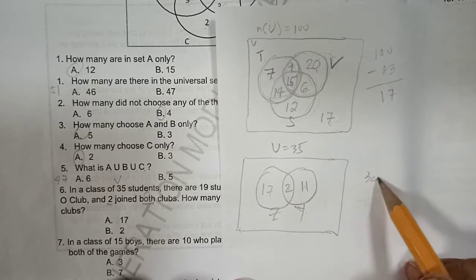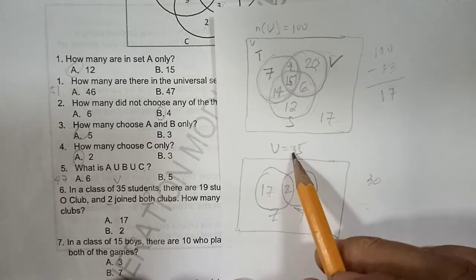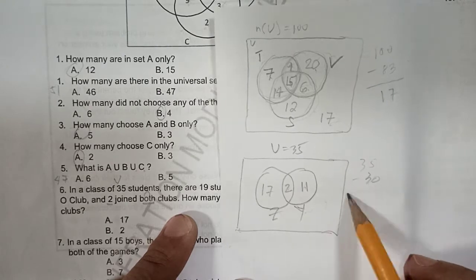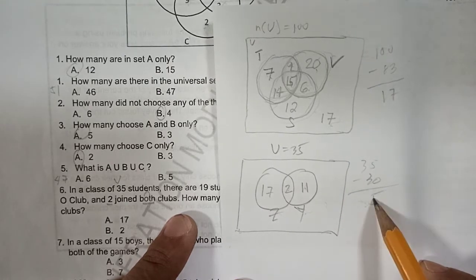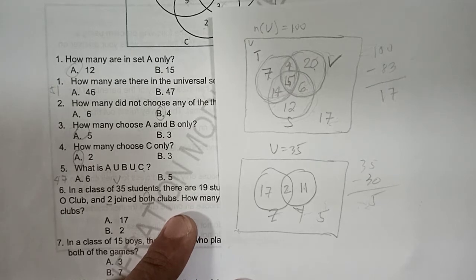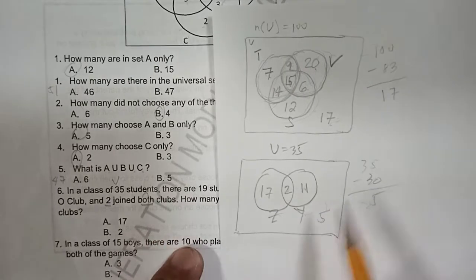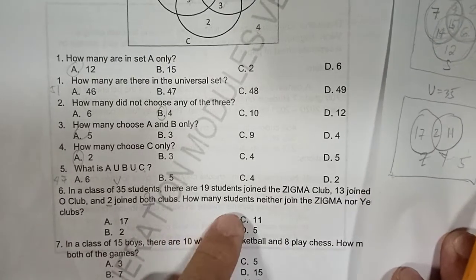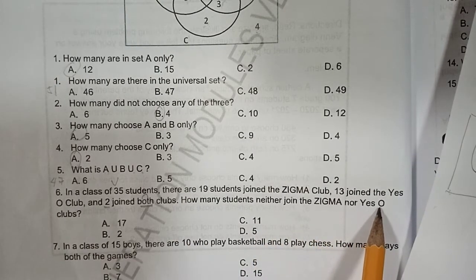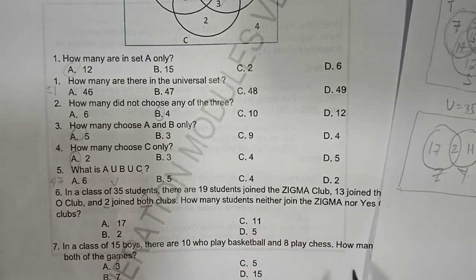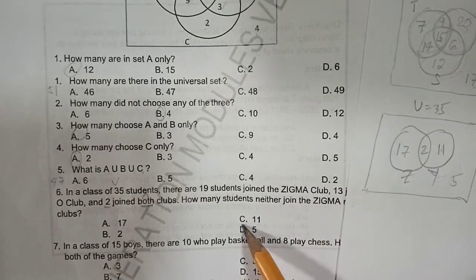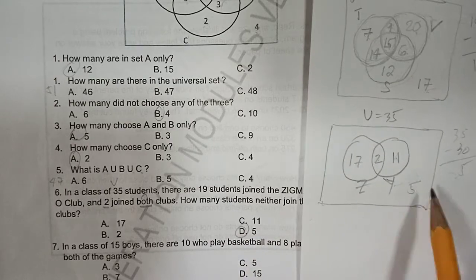And 30. So, there are 35 in a class. So, 35 minus 30, it's 5. So, these 5 students do not join any of the 2 clubs. So, here is 5. Now, how many students neither join the Sigma Club nor the Yes O Club? These students do not join any of the two clubs. The answer is 5.